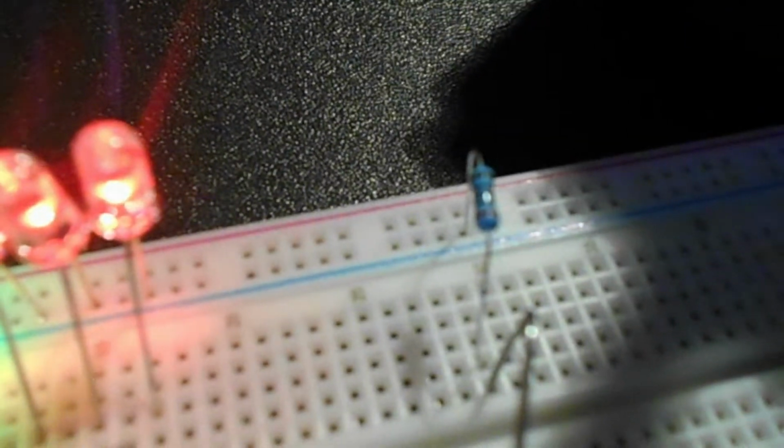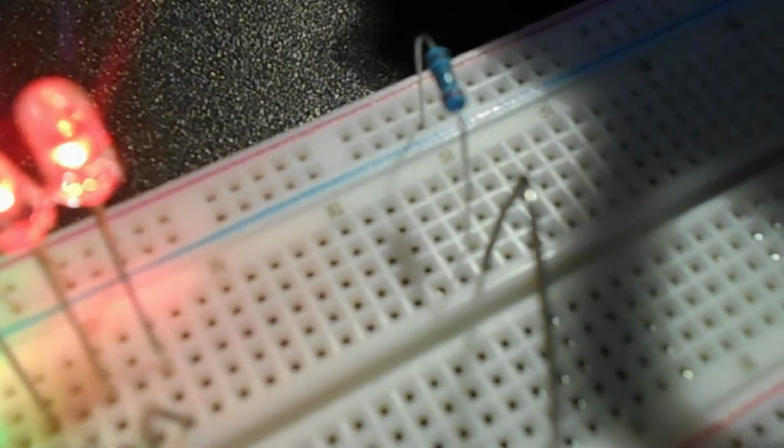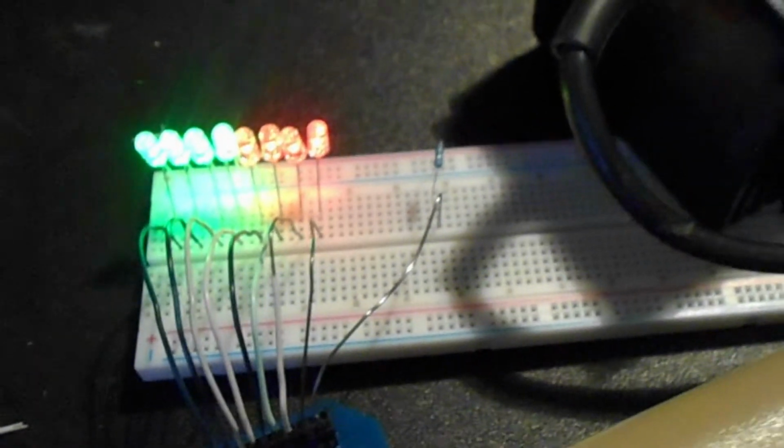And then right here I have a resistor because the LEDs are really bright, and then this ground that goes in here onto just one of the random ground pins that happens to be there.